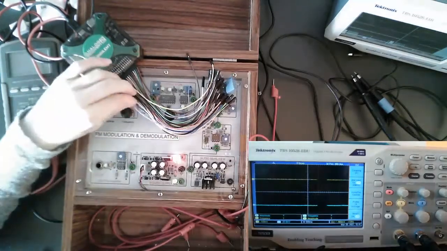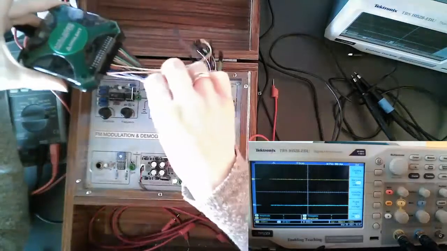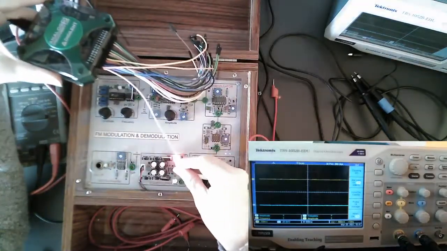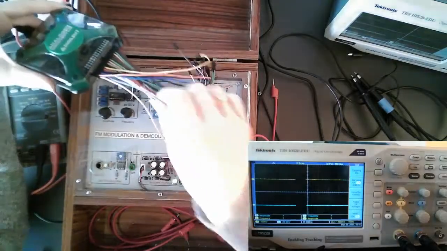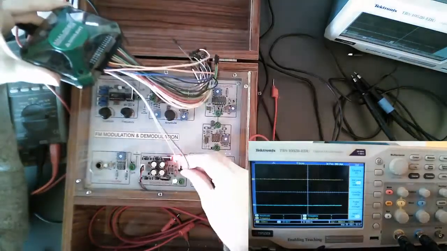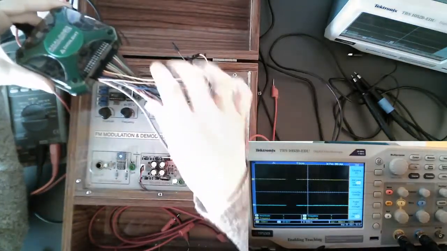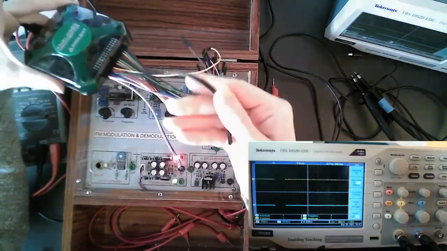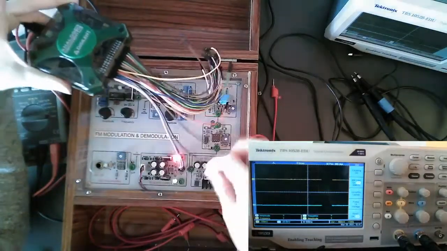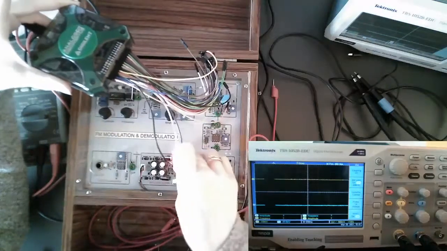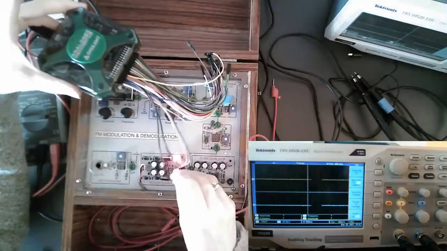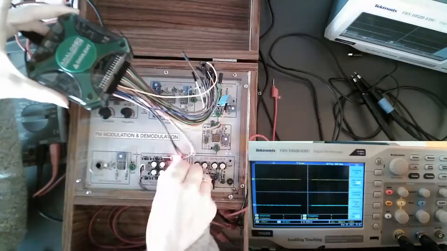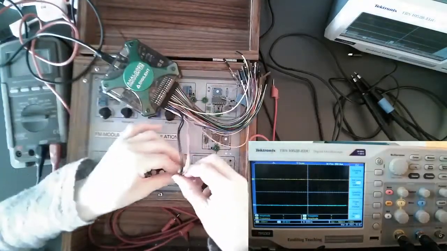And let's connect first the ground. So the minus from the first input and the minus from the second input. And these 2 black cables, which is the ground. Okay, and the other one right here.